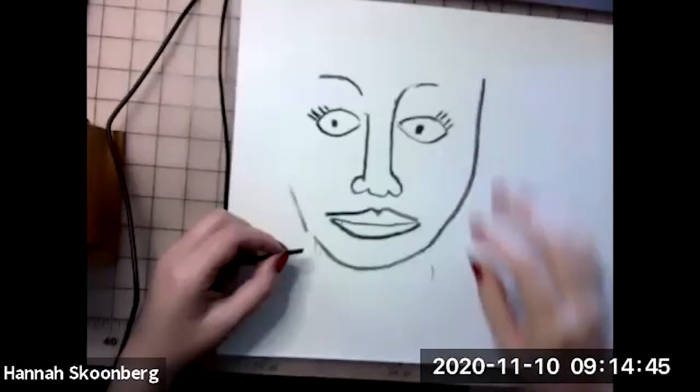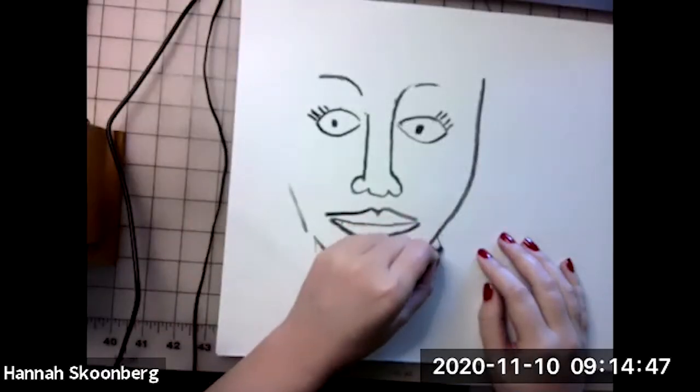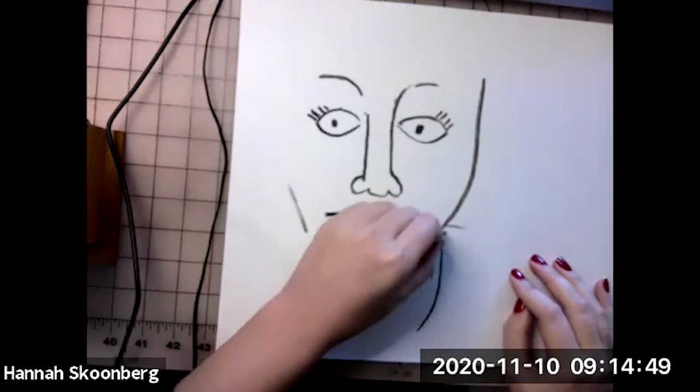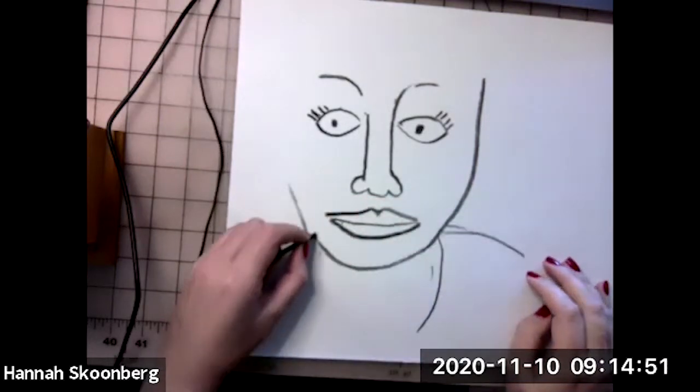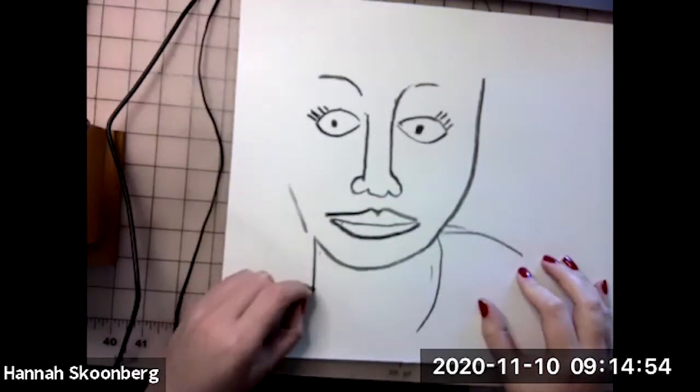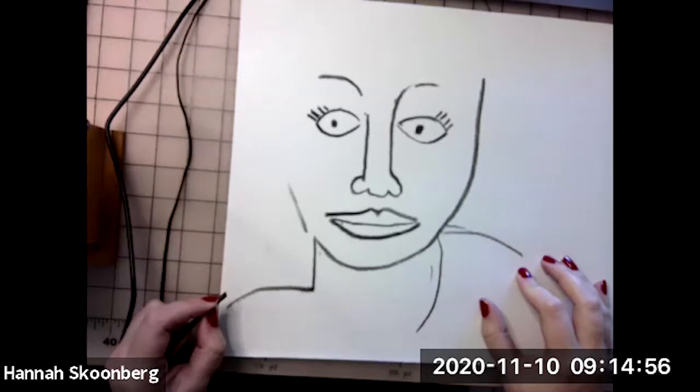So that's one thing to be aware of, right? If we were looking at me, my neck came here, right? So this is how I was actually sitting, whereas I feel like students tend to go like this, right?